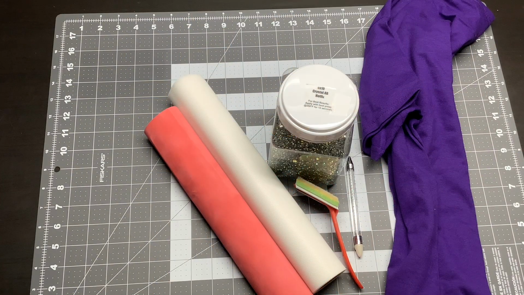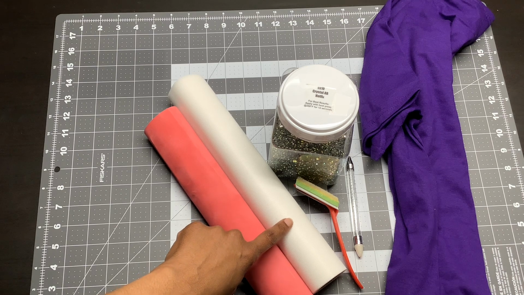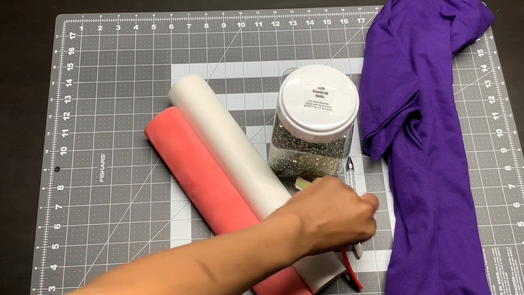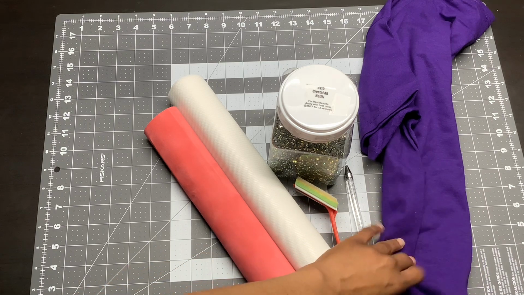For this project, you will need rhinestone flock, Hotfix Rhinestone transfer tape, rhinestones, a brush, a wax pencil, and a t-shirt.